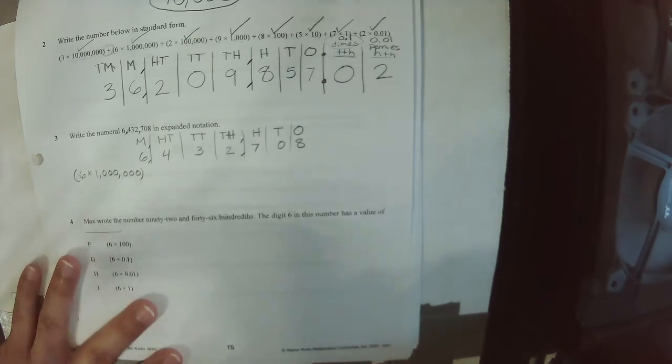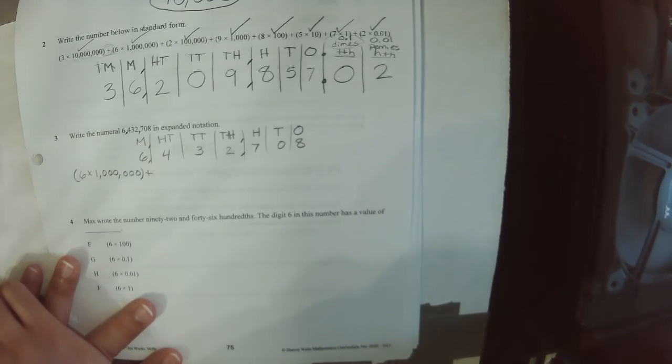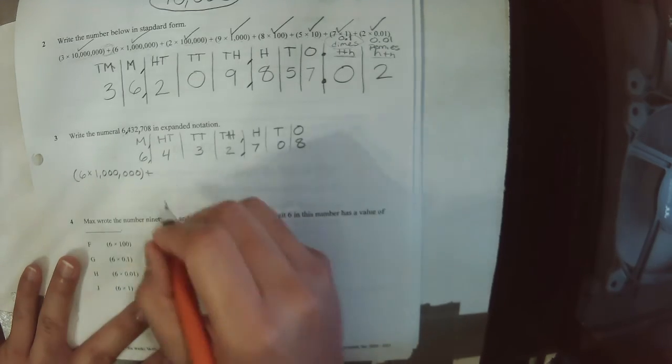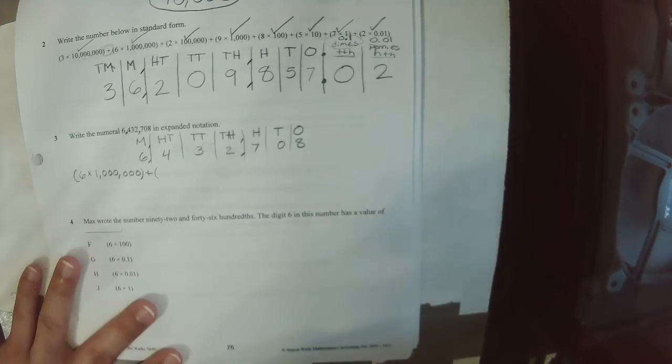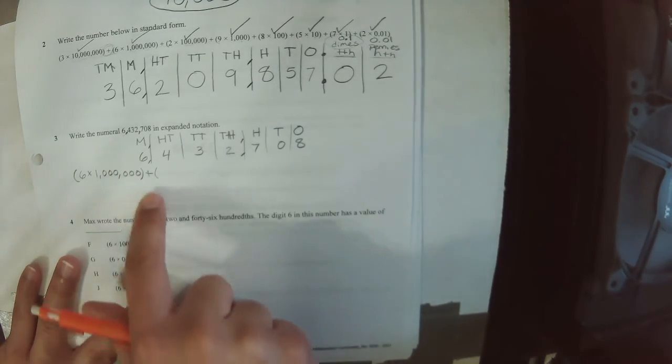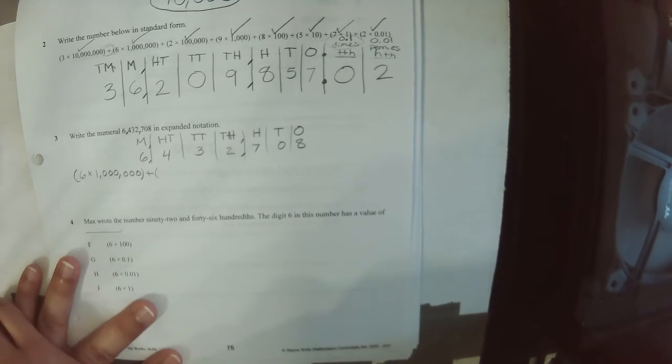They put a plus sign in between the parts of my number to let me know that these parts are actually all the same number, that they all go back together. Then I can put the next part. What's the next digit that I should have in my expanded notation? After I did the 6, what digit comes next? What's the next number?